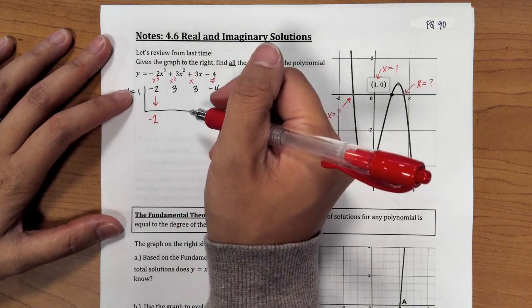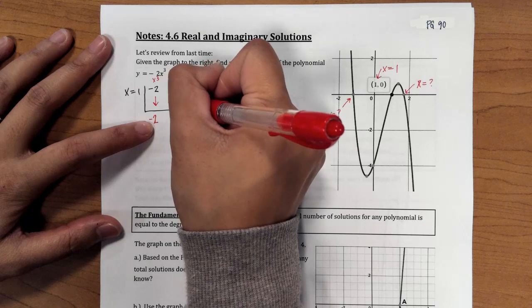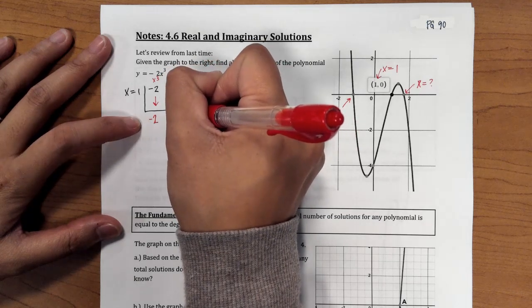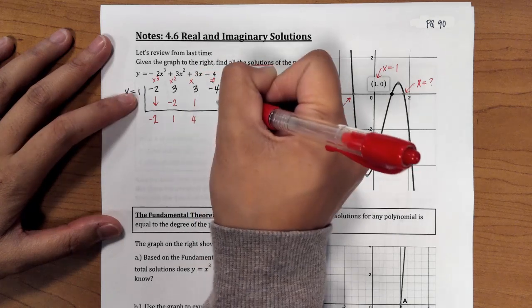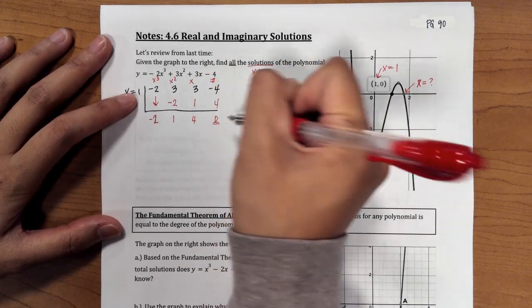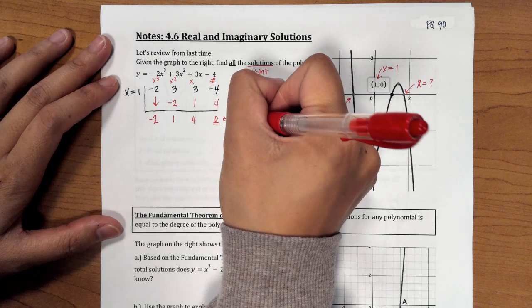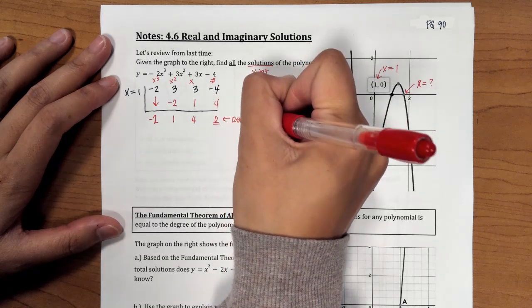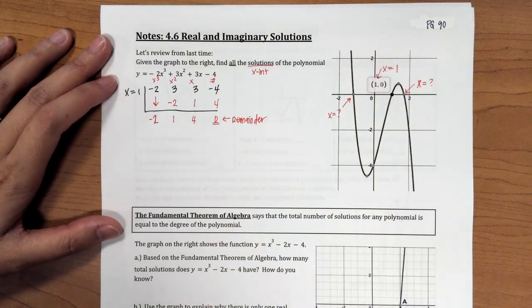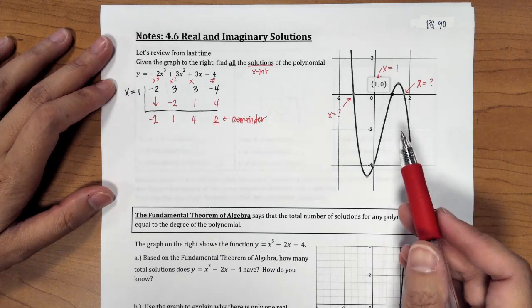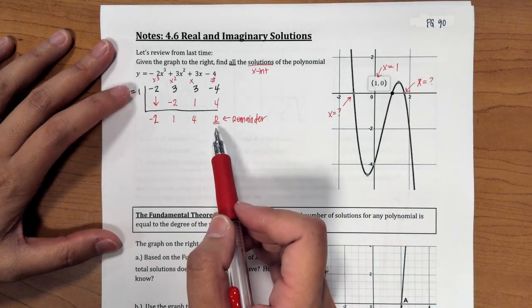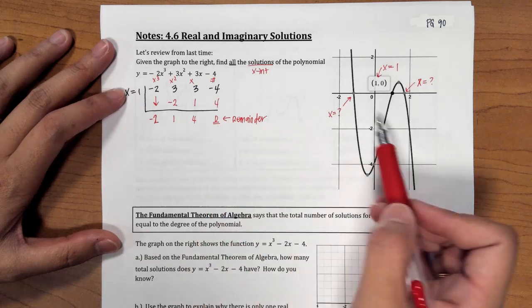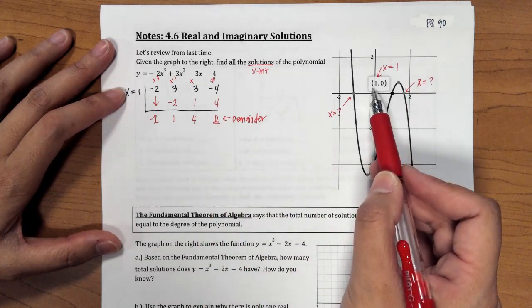Bring down the negative 2, multiply outside numbers, add inside numbers, multiply outside, add inside, multiply outside, and the remainder should be 0. We know it equals 0 because it's a solution, right? So that means we're heading in the right direction. If you didn't get a 0, you might have forgotten to keep the sign the same, because this is x equals 1.